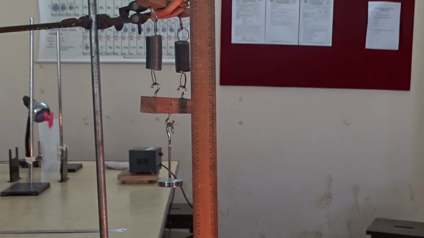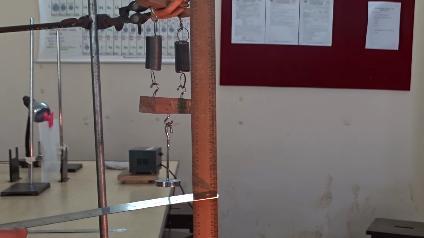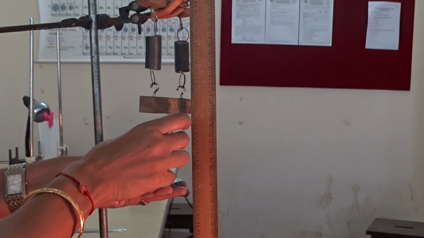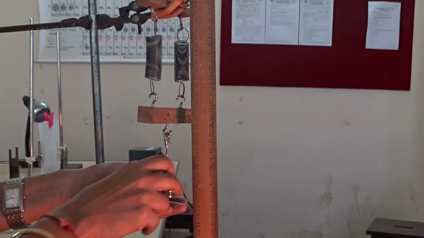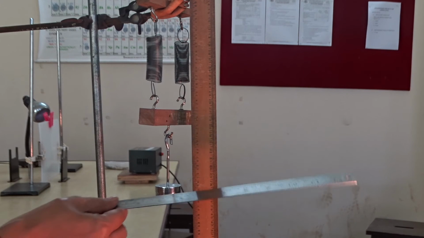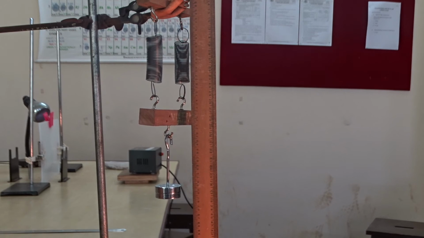After hanging that, take the reading. Note down the reading from the scale. Once again add 50 gram. Now displacement increases. Note down that displacement. Okay, here you have to take readings. So that is about taking readings in a parallel combination.